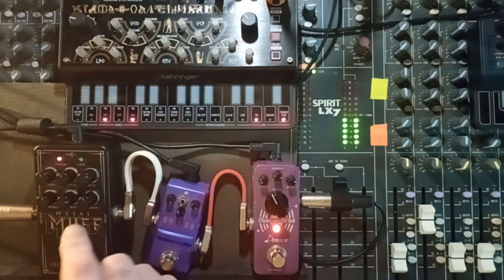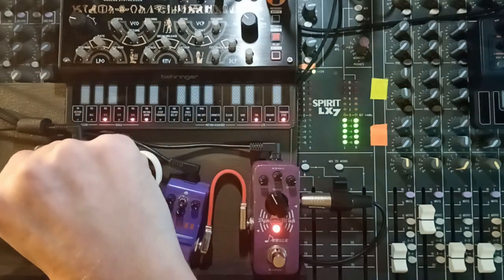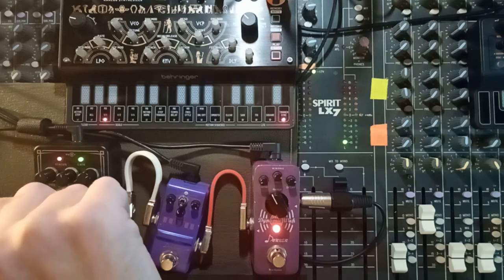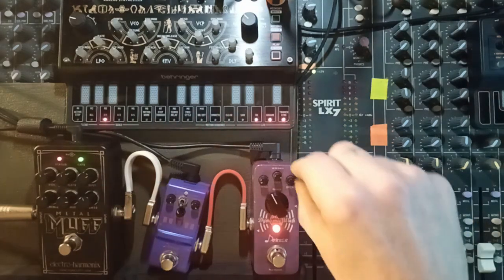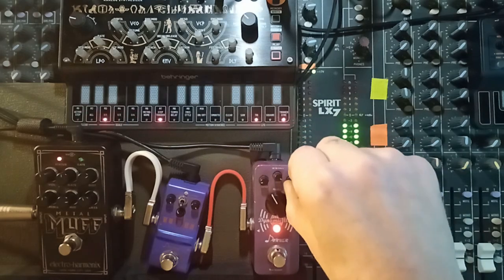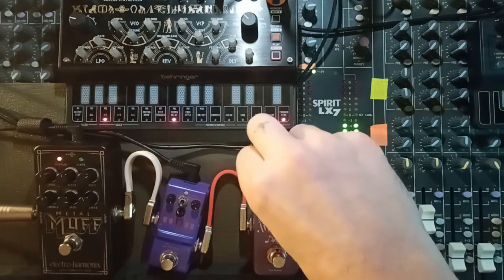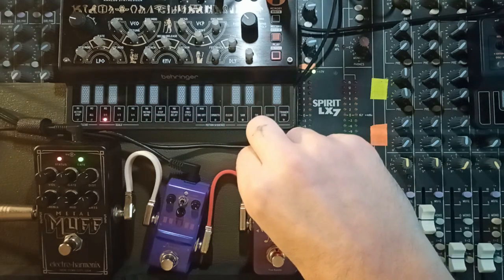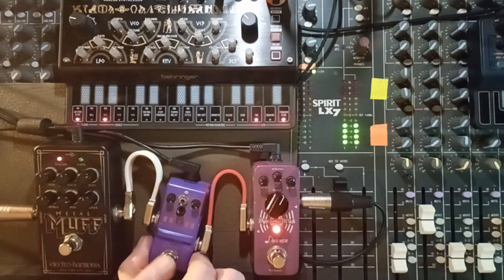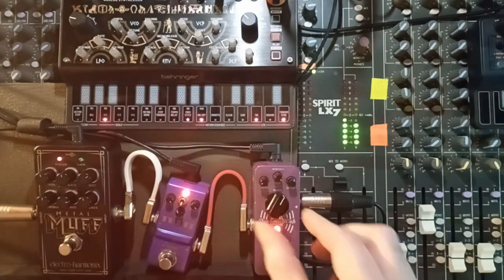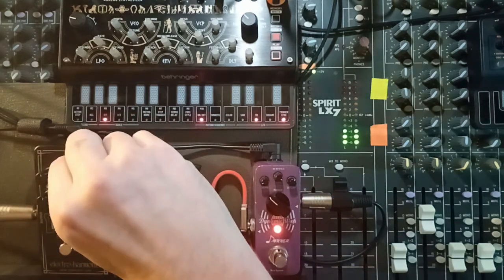Now the gate's starting to trigger, so we get a little bit of stuttering. Add some chorus. A little less distortion.